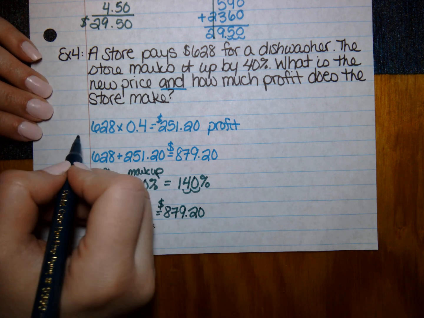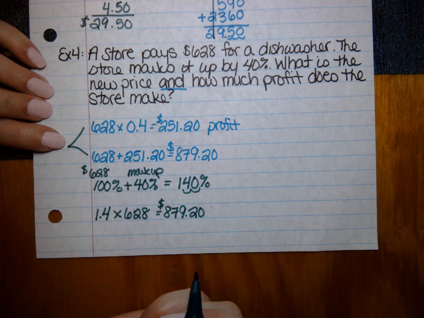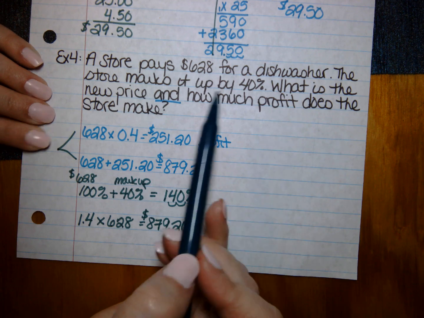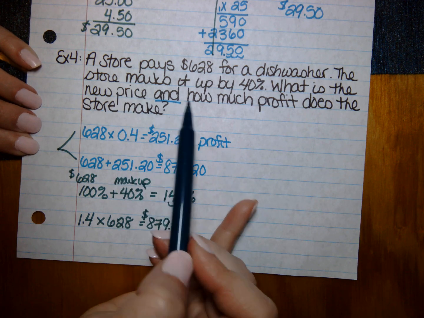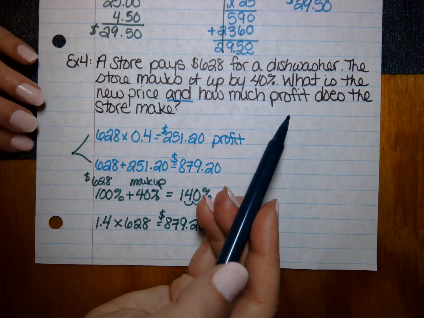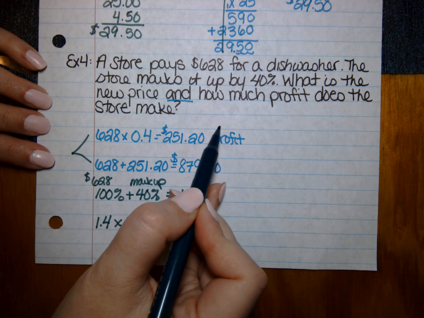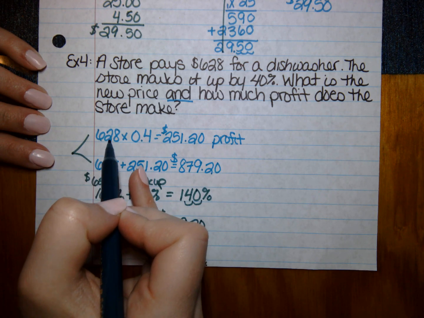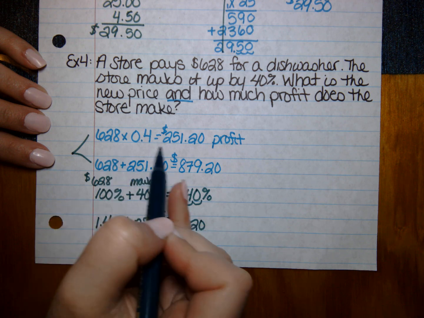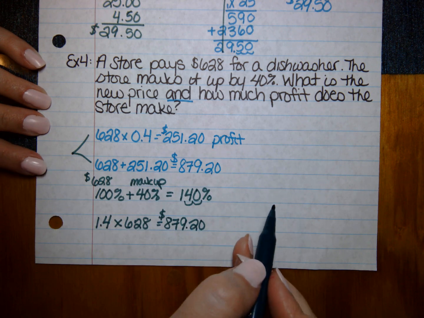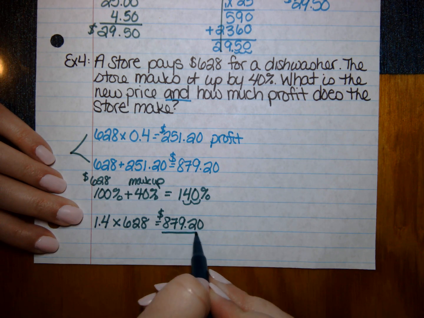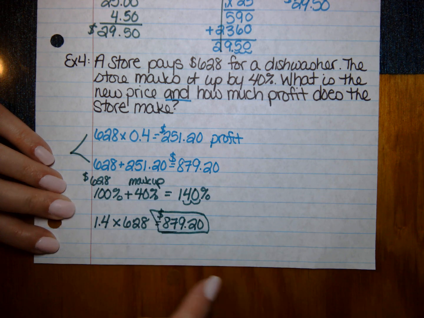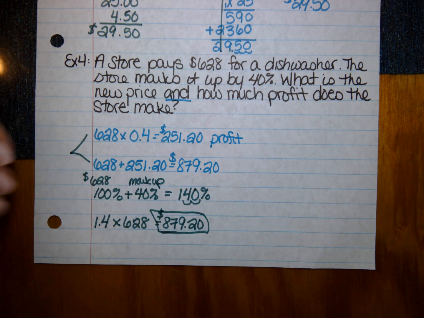For this problem, this is the method that you should use because it's asking you for the new price and what that profit is. So you'd have to find out this first piece, what 40% of 628 is, in order to find the profit. If it just asked you to find what you're going to pay, then you could use this quicker second method. So it all depends on what the problem is actually asking you to solve for. So pay attention to what they're asking for.